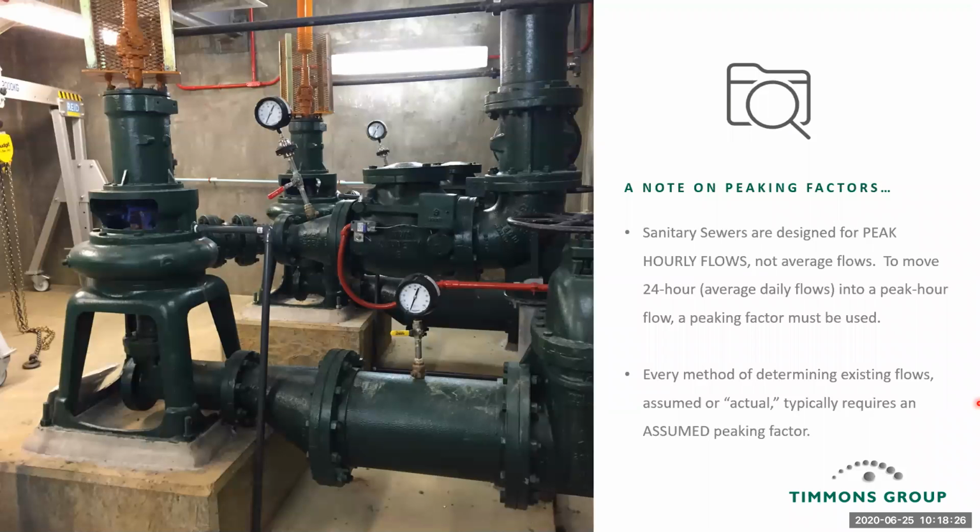So a note on peaking factors. I think this is important. Sanitary collection systems are not designed around average flows. They're designed around peak flows. And so what we have to do is move that average 24-hour flow into a peak flow by using a peaking factor.